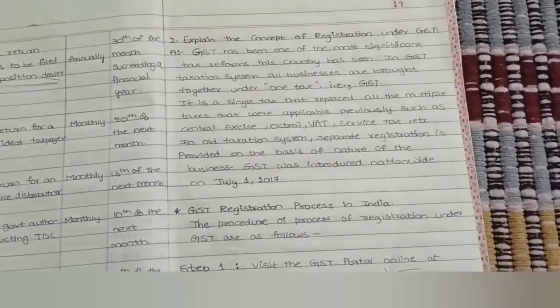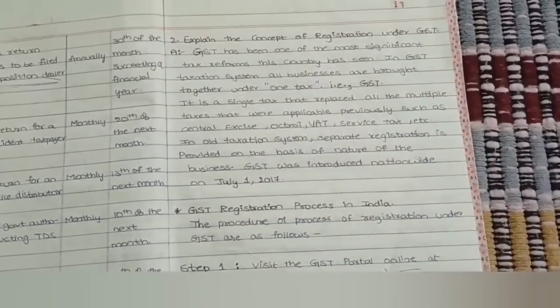This is one of the important questions from unit number 1. And the second important question is registration of GST: registration, cancellation and revocation of GST. This time we can expect it in the question paper compulsorily. Okay, so GST has been one of the most significant tax reforms in the country. Why? Because all the indirect tax systems are converted into one tax.